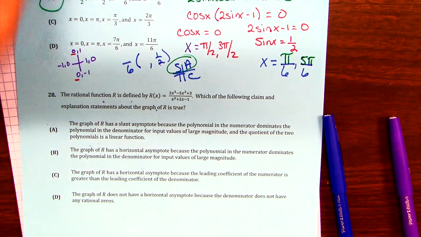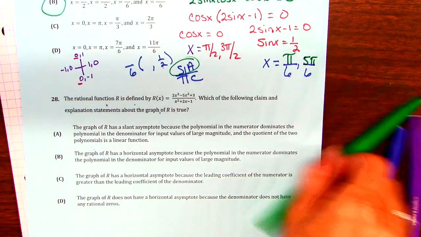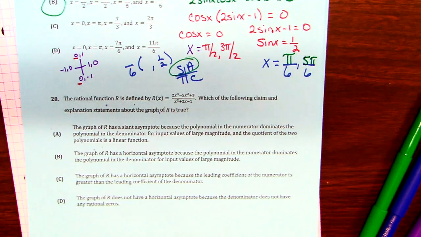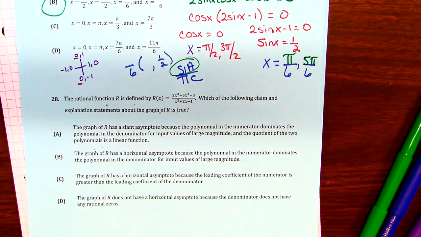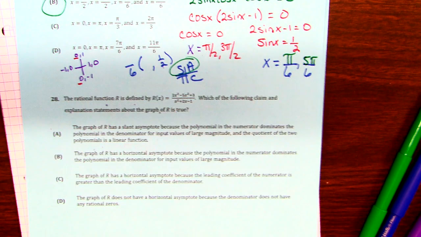Last one of this packet. A rational function is given. They want to know which one of these is true. Remember, rational functions have so much going on. A rational function is a poly on top and a poly on the bottom. There's usually factoring involved, and then we find zeros, and we find VAs and holes, and they make really funky graphs. There's a lot we can talk about with rational functions.